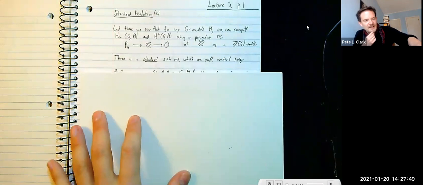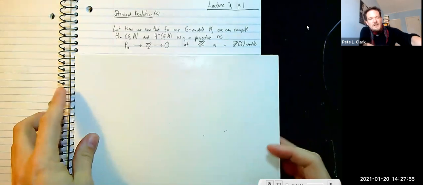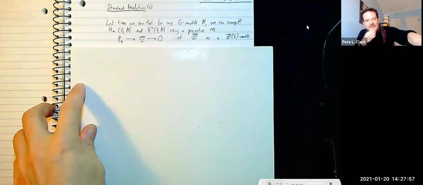But okay, now I want to actually give you the standard resolution of Z over the group ring ZG. So I want to motivate it a bit. I have to be honest, I find almost every textbook treatment of this topic to be lacking in one way or another. They almost never include all the details, or they say the proof is just like in algebraic topology, and I'm like, okay, fine, do it. So I'm not super happy with it.